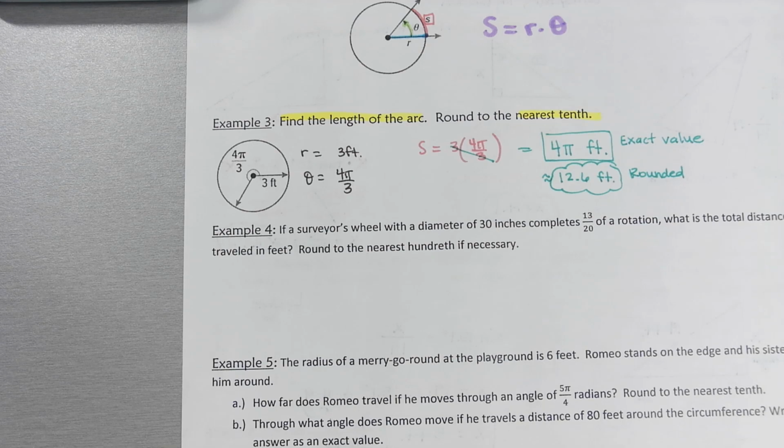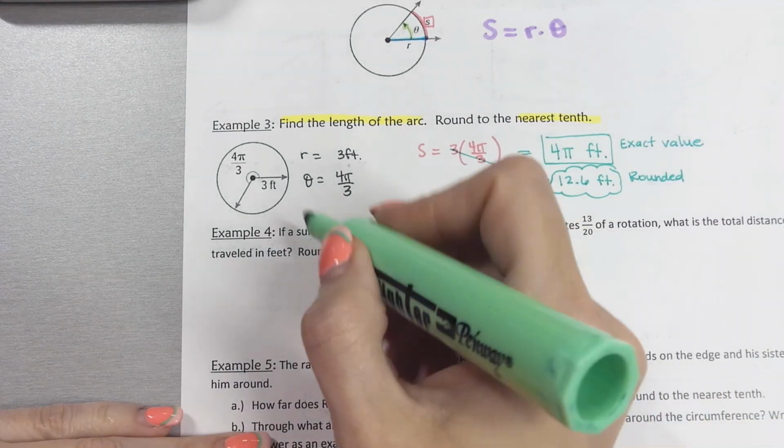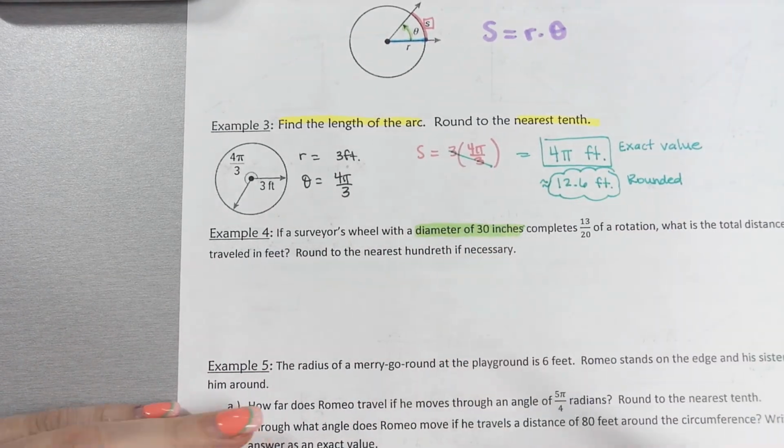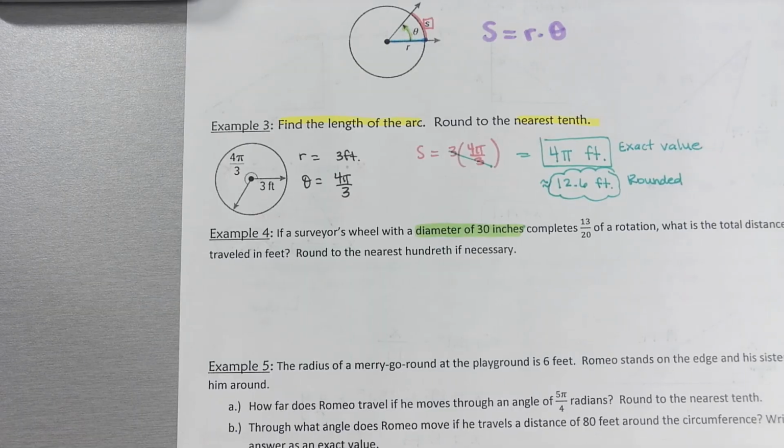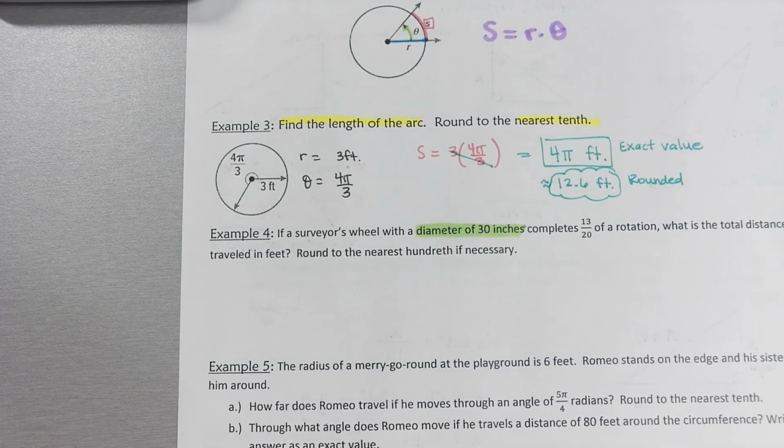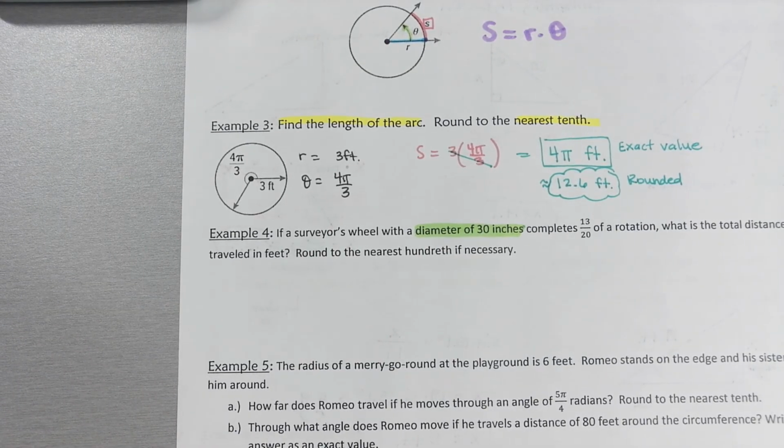Now we're going to apply this to some story problems. So a surveyor's wheel with a diameter of 30 inches. Do you guys know what a surveyor is? Sometimes you will see them out on the road.